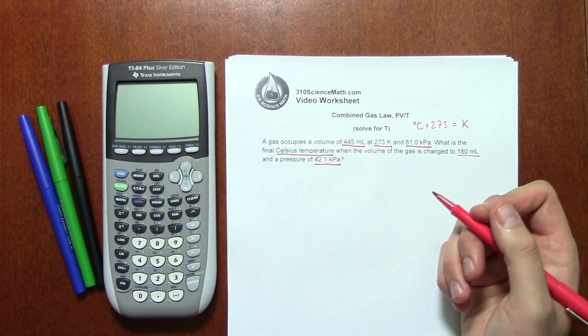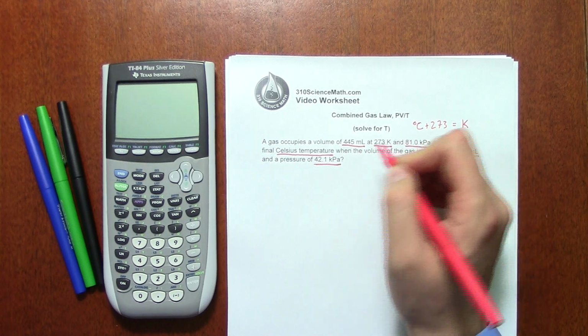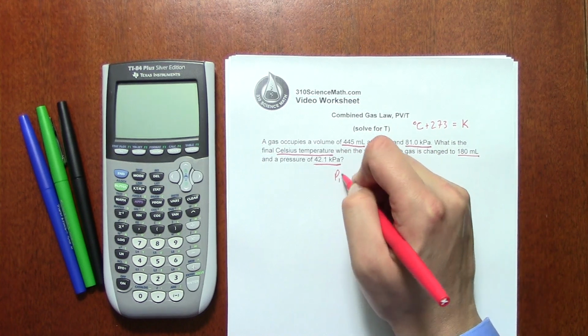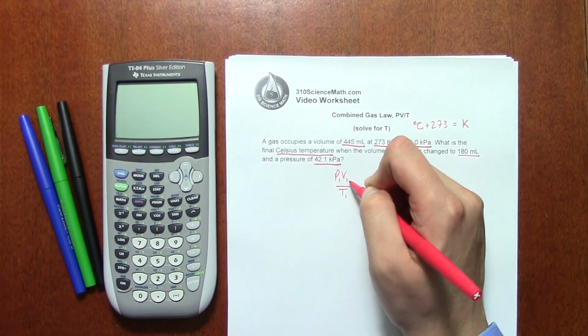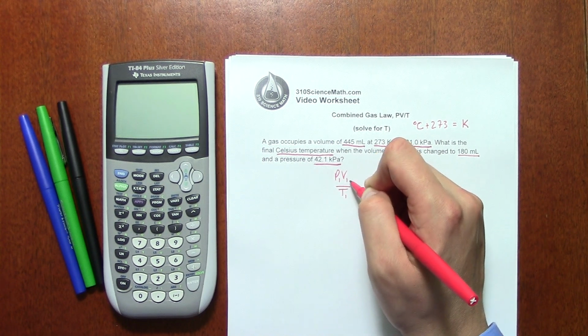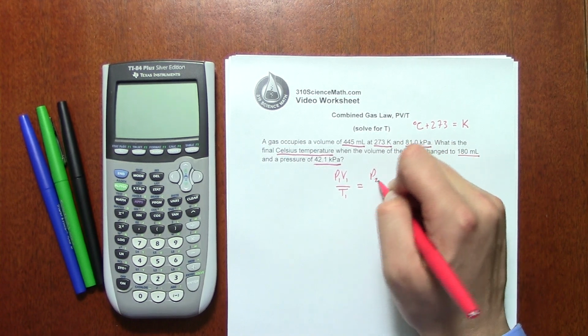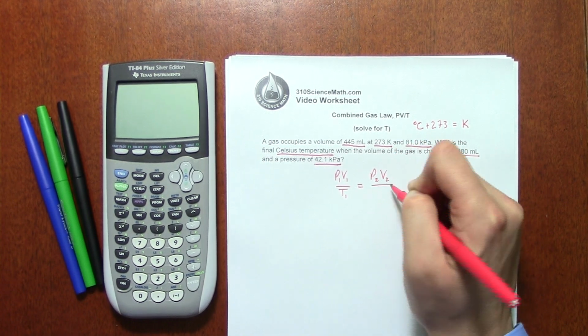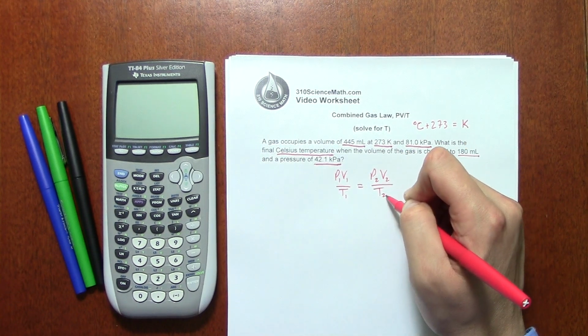Okay, so the first thing to do is to make sure that you understand what the combined gas law is. So you have a set of initial conditions, and that little subscript 1 reminds you that that's the initial conditions. The 2 that I'm writing here in the subscript position represents the final conditions.